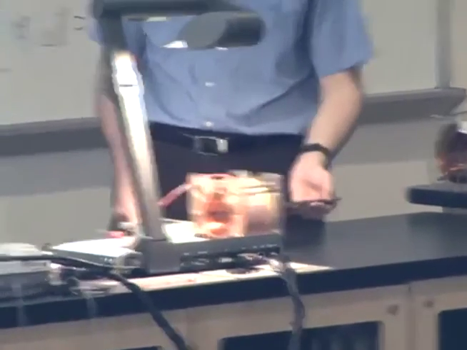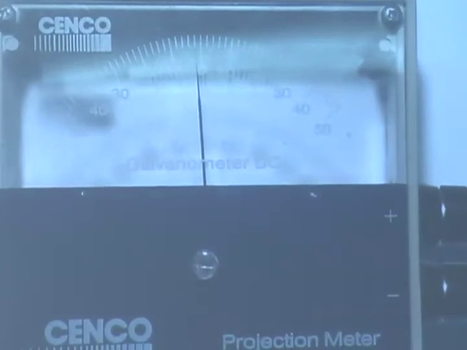And if I flip the direction, if I move the North Pole closer, you can see the needle deflect in one direction, and it deflects in the other when I move it farther away. And then if I change the direction of the field by moving the South Pole closer, you see the deflection is exactly the opposite. So here's moving the North Pole closer, North Pole farther away, South Pole closer, South Pole farther away. So there's something here having to do with a changing magnetic field.